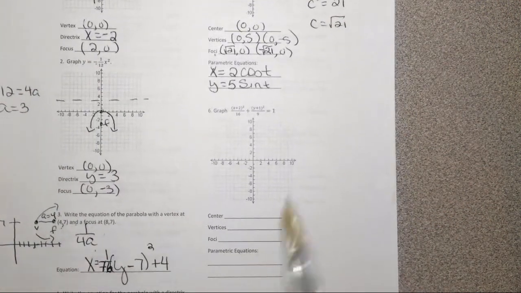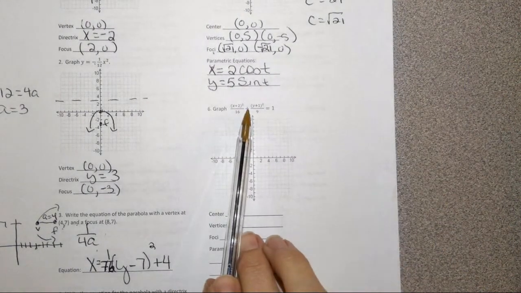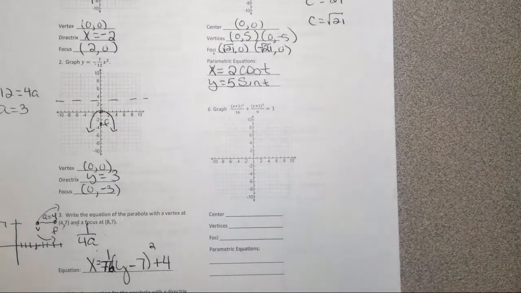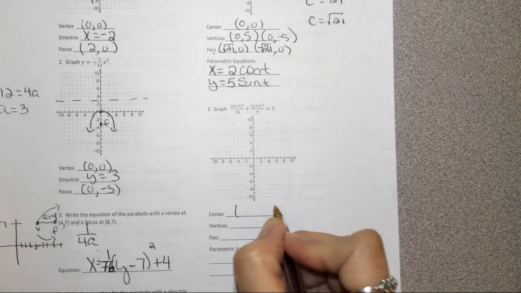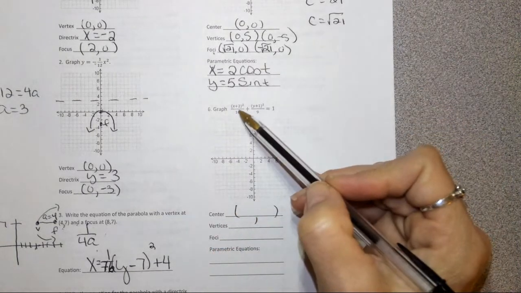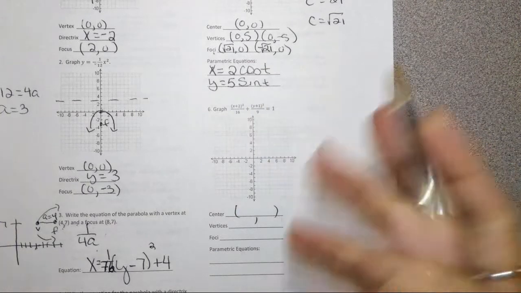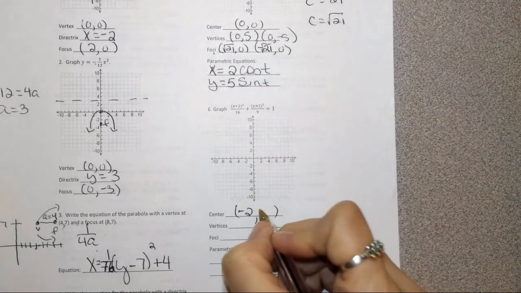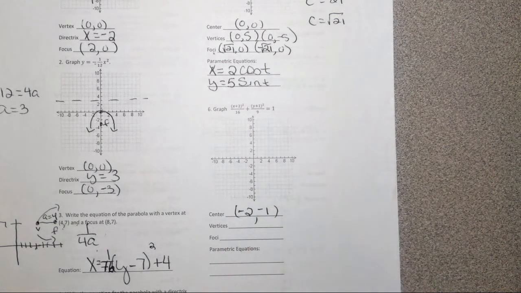Number 6 is also an ellipse because there's a plus sign right here. And because it equals 1, I'll notice this time that I do have parentheses, so my center is not at 0, 0. When you write the center, you pull the opposite out. That says plus 2, so my x-coordinate is negative 2. It says plus 1, so my y-coordinate is negative 1.